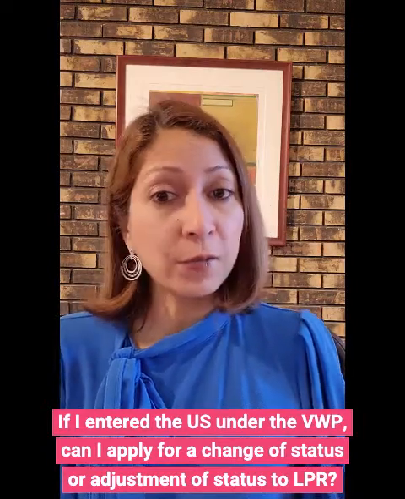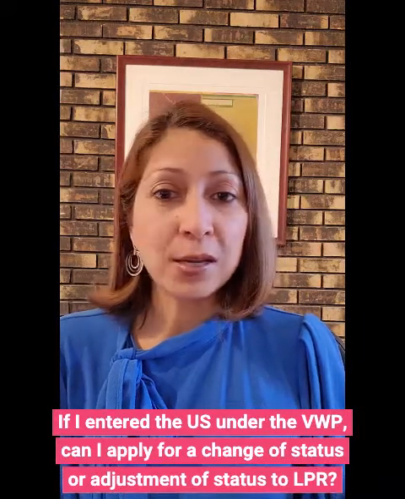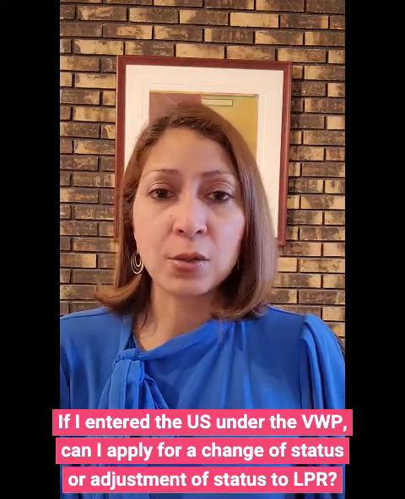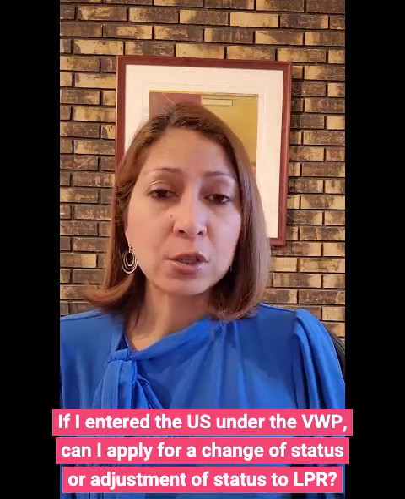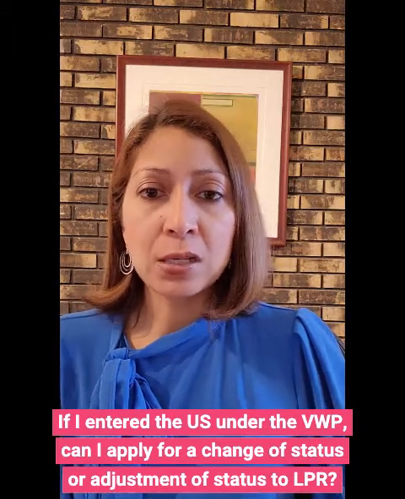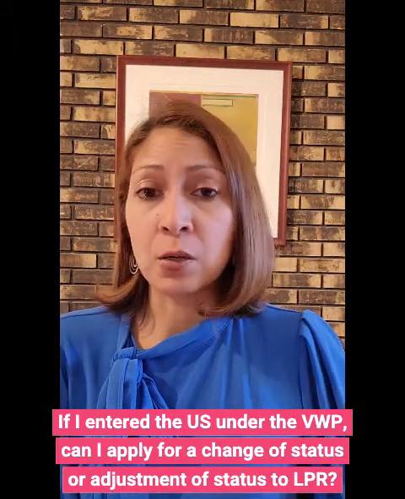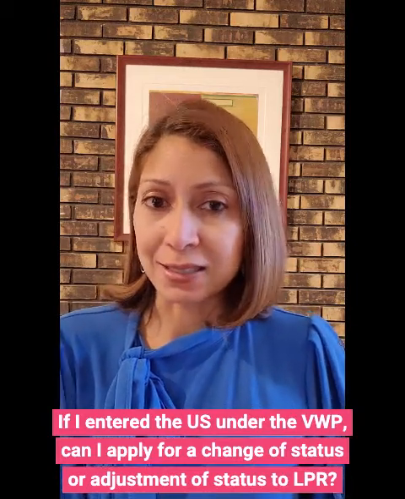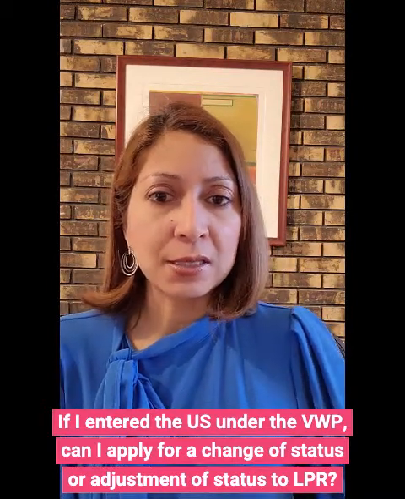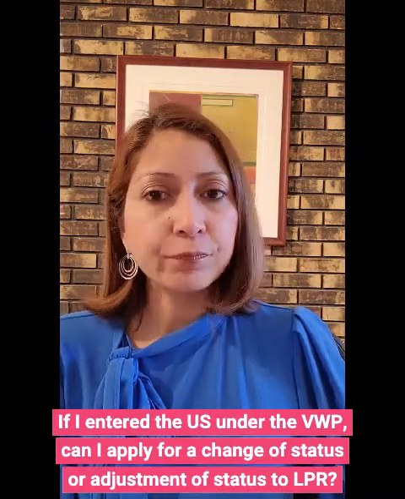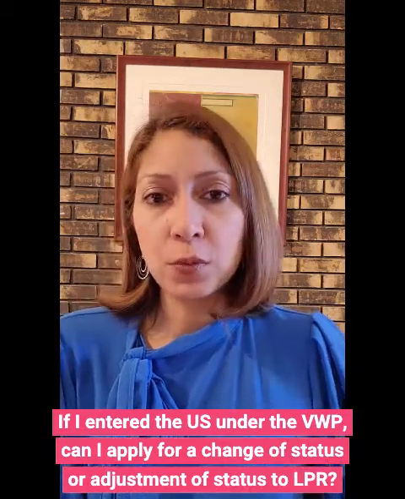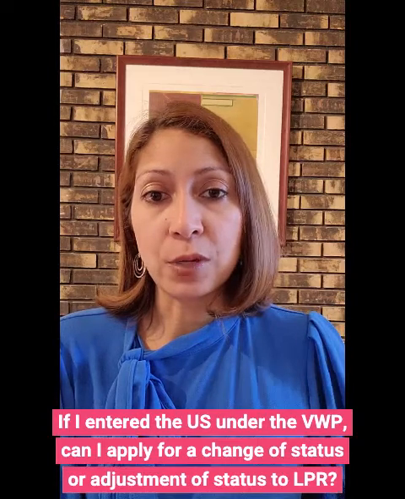Now, if you enter under ESTA and you want to file for adjustment of status, that's not allowed either. If you enter the United States under the visa waiver program, you cannot file for adjustment of status unless you are the spouse, the parent, or the minor unmarried child under 21 of a U.S. citizen. So unless you fall into one of these exceptions, you cannot apply for adjustment of status if you enter under the visa waiver program.